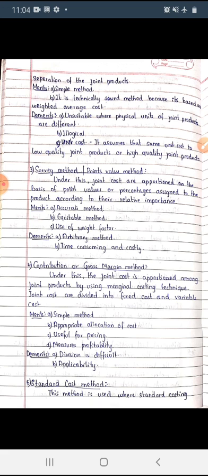Variable cost is divided on the basis of the quantity or weight of each product, and the fixed cost of the joint product is divided on the basis of the contribution, meaning sales minus variable cost. Under the contribution or gross margin method, on the basis of marginal costing, we divide the cost into fixed and variable. Variable means on the basis of the quantity of each product. Fixed means on the basis of the contribution, which is sales minus variable cost.